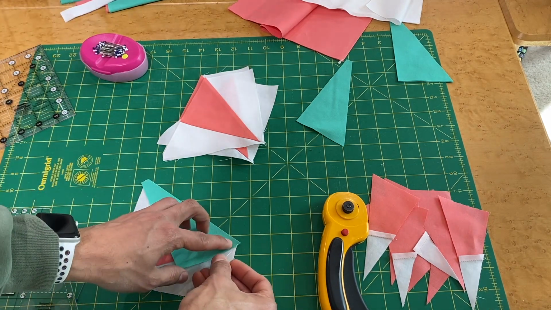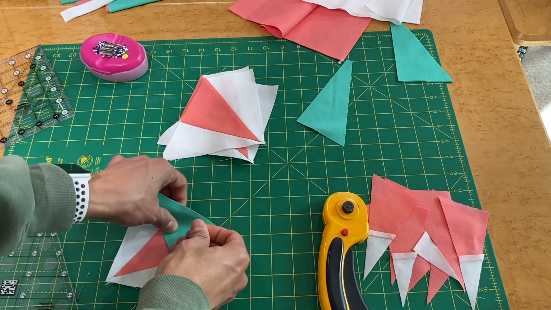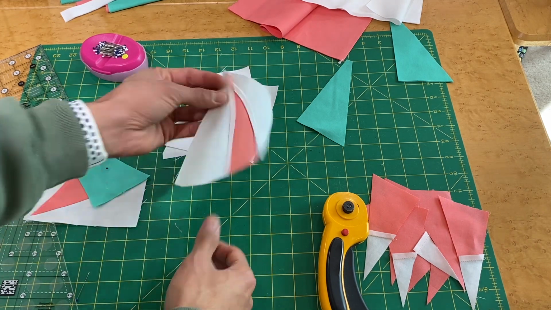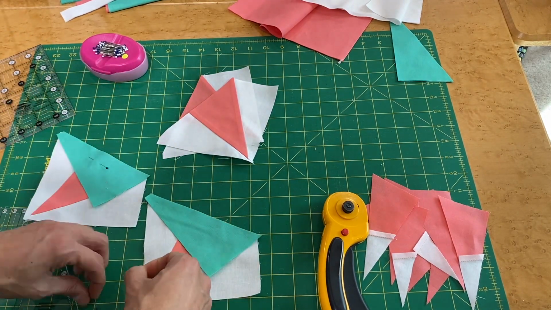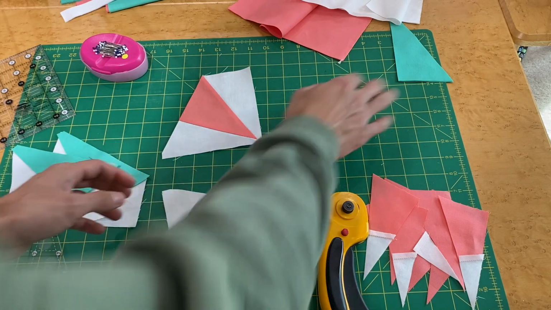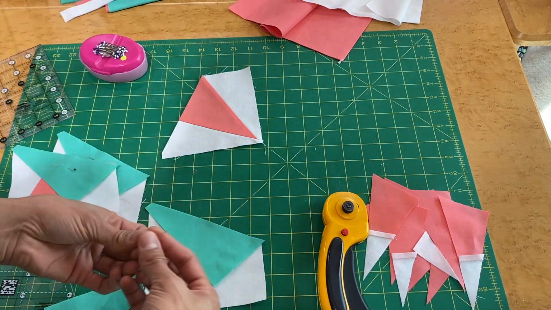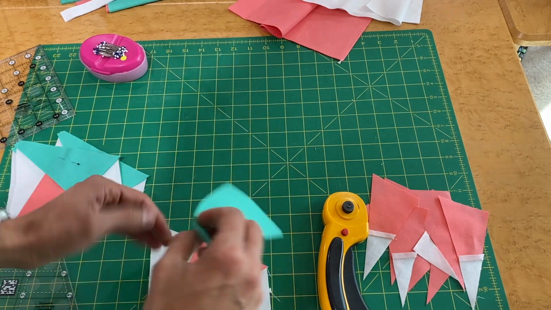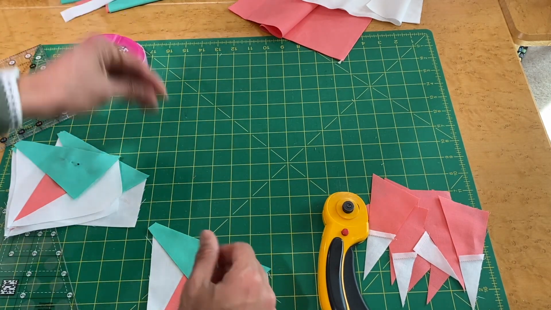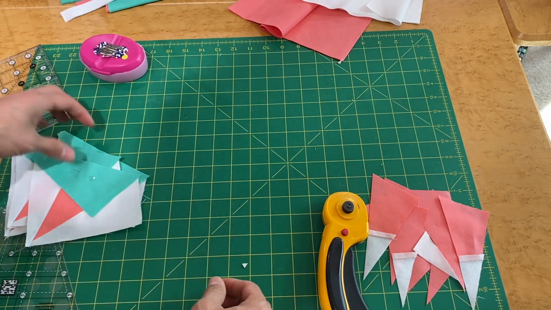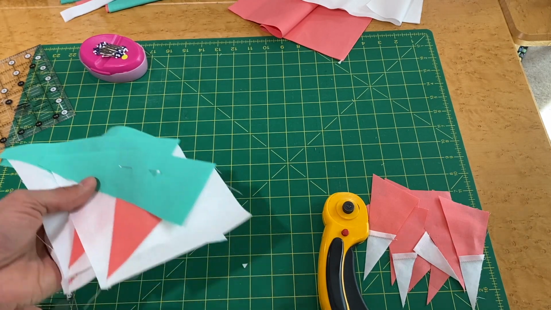And remember always to leave this little ear here, a little triangle off the edge. All right, so we've got them all pinned. So we're going to go sew them down, and we'll have our finished block.